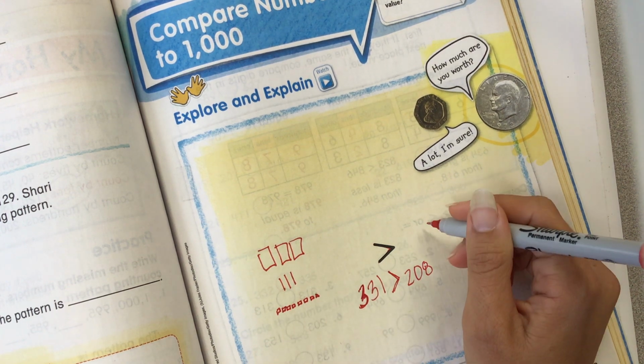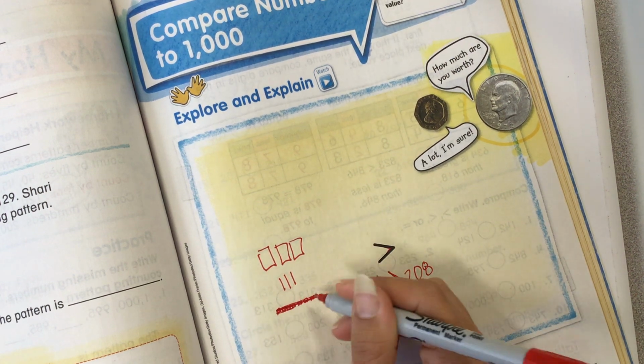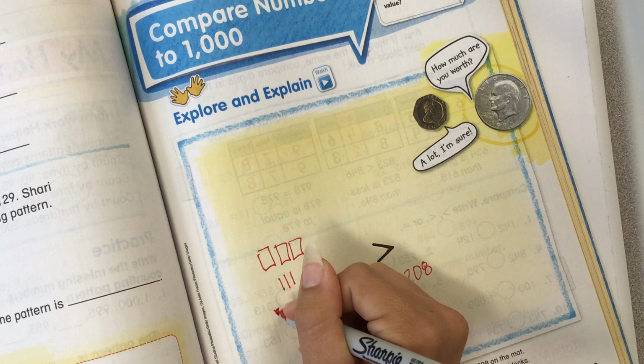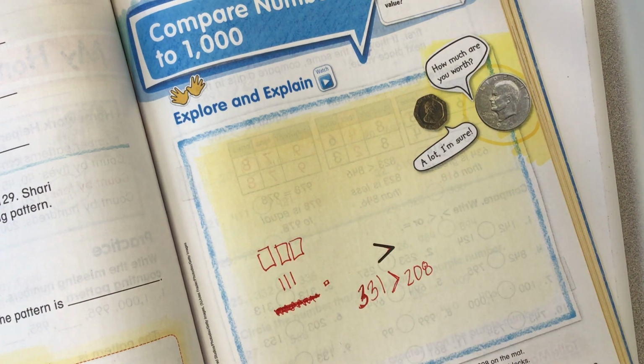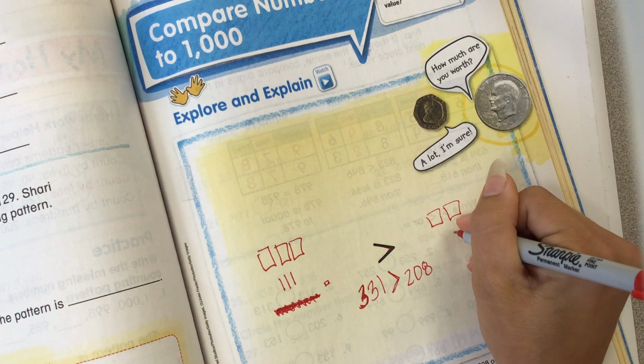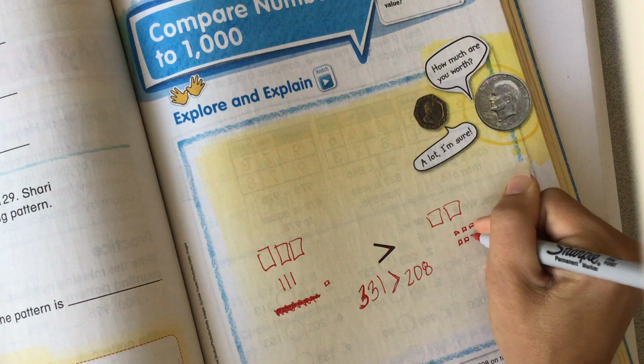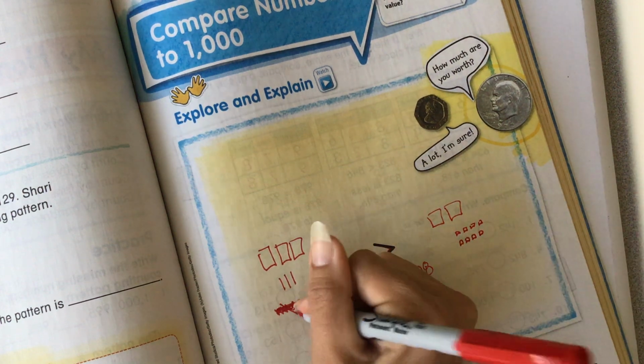And then this side I have, oh, it's 331, sorry. Just scribble that out. And then 208, I have 200s, no 10s, and then 8 ones that I was drawing earlier on the wrong side. Everyone makes mistakes, right? Okay.